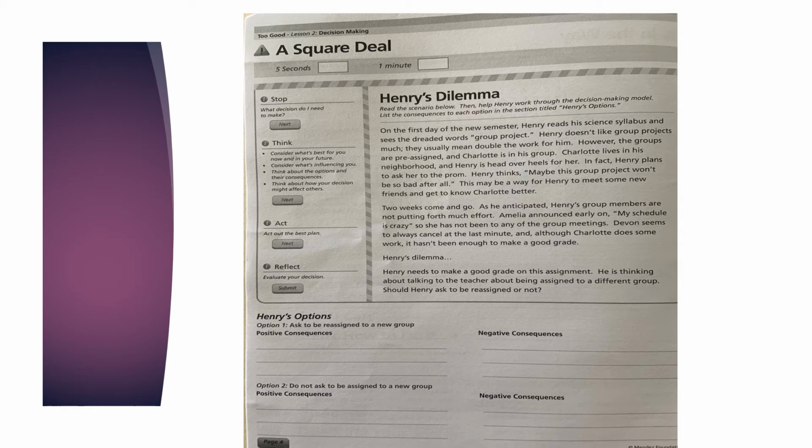What are the possible positive consequences of Henry asking to be assigned to a new group? You might have thought that he might get a better grade, which he probably would. Possibly the second group might not be doing their work or holding up their end of the bargain either. Henry could be proud of speaking up, of talking to the teacher and standing up for himself. He will show the teacher that he cares about his grade. Those are some positives for sure.